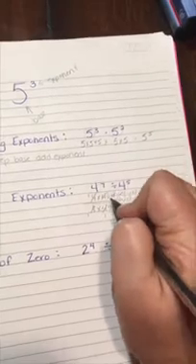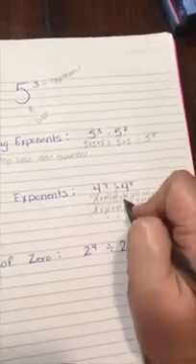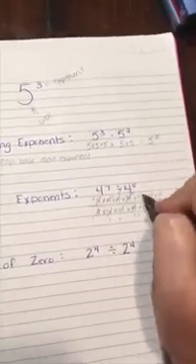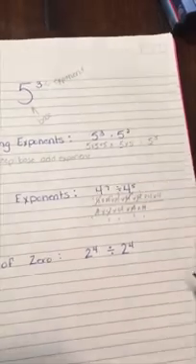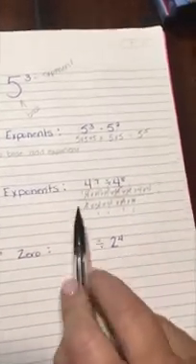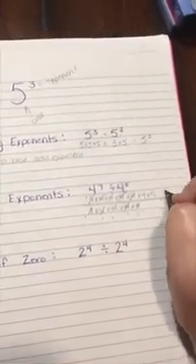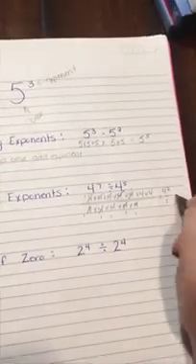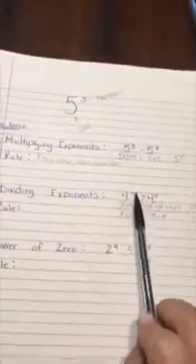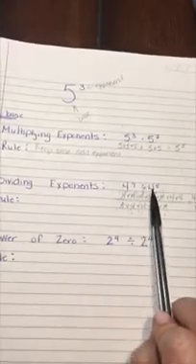And I'm going to keep doing that until I get rid of as many 4s as I can. And so on the bottom, 1 times 1 times 1 times 1 is just 1. And then 4 times 4, I still have 4 to the second power, or 16. So the rule when you divide numbers that have the same base and different exponents is that you keep the base and subtract the exponent.